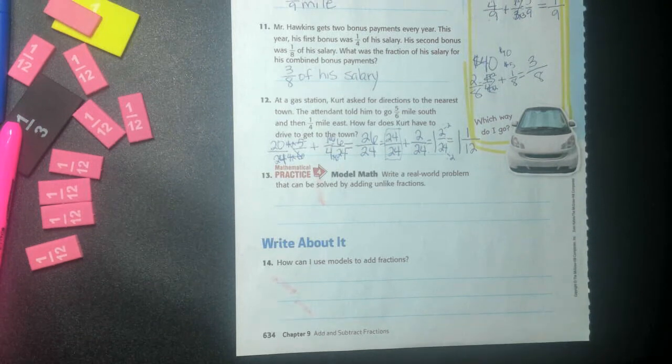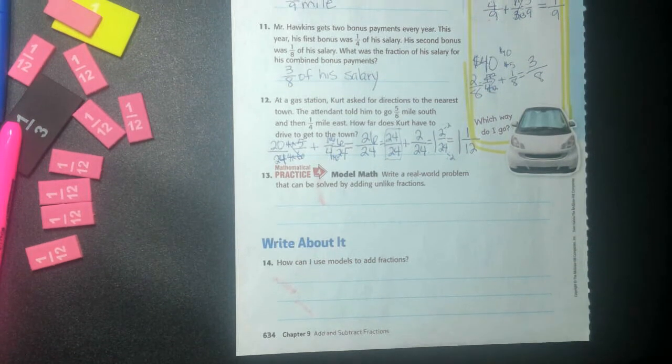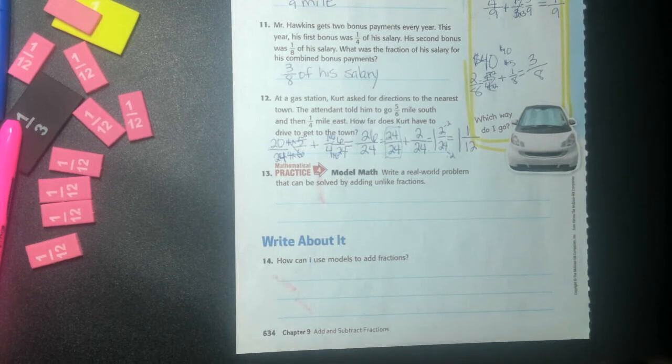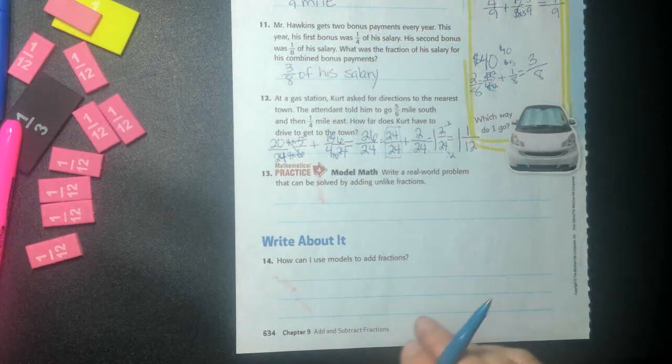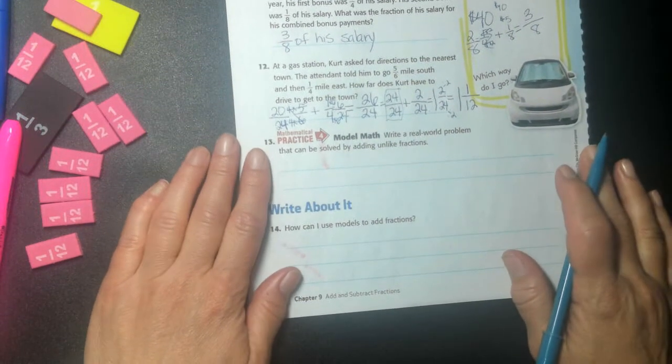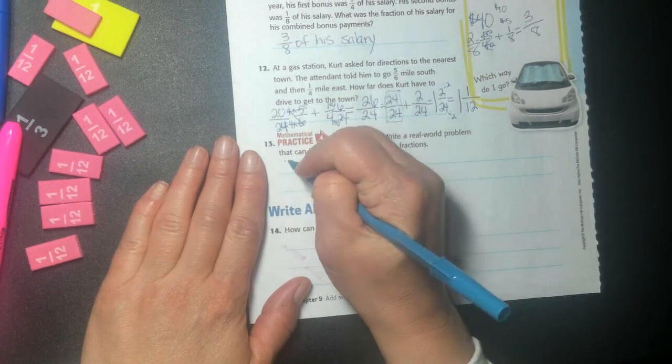It says, write a real-world problem that can be solved by adding unlike fractions. All right, so I'm going to talk about paths.